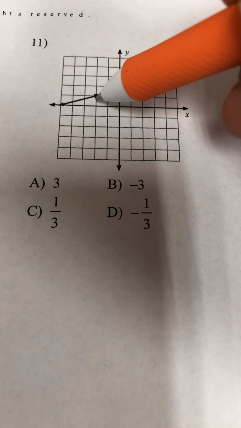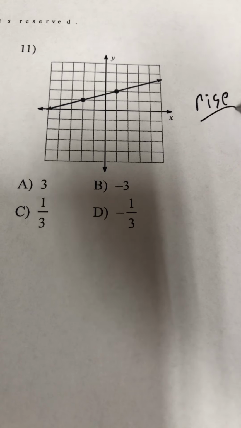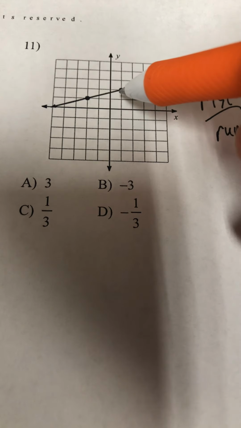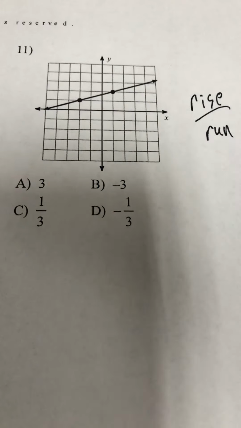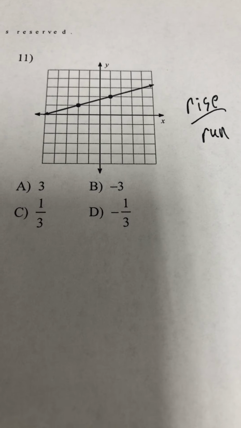And then this one is going up. So I'm going up. So this is your rise over the run. So this goes up 1 over 3. So up 1 over 3. What would that be for the slope on number 11?